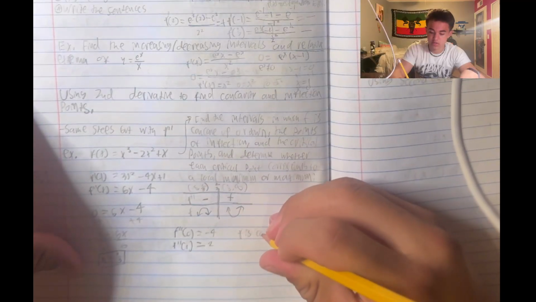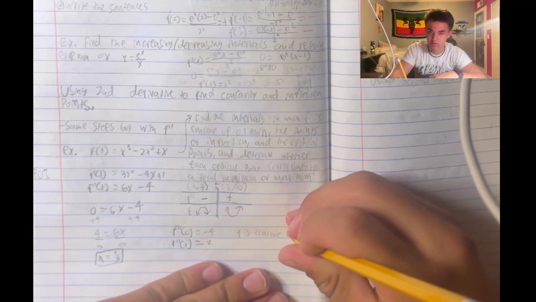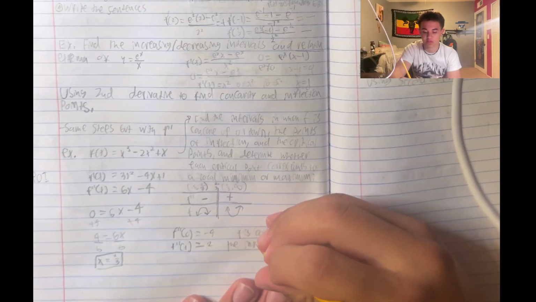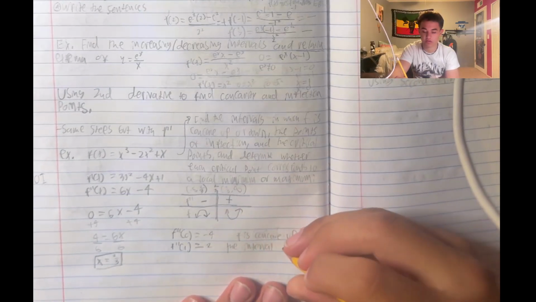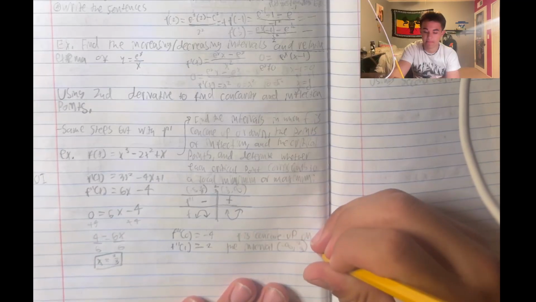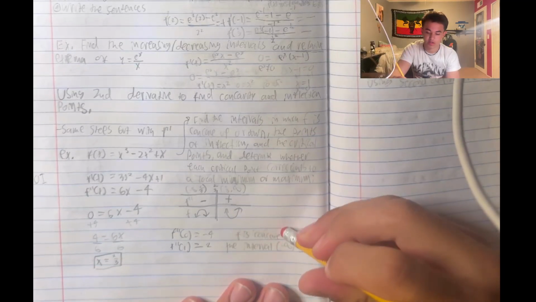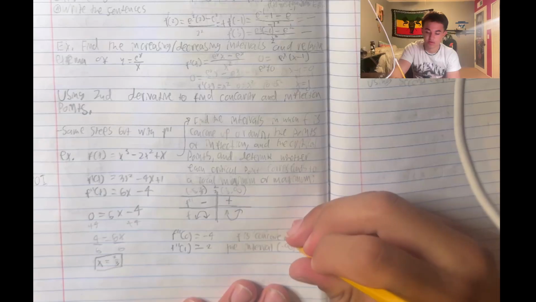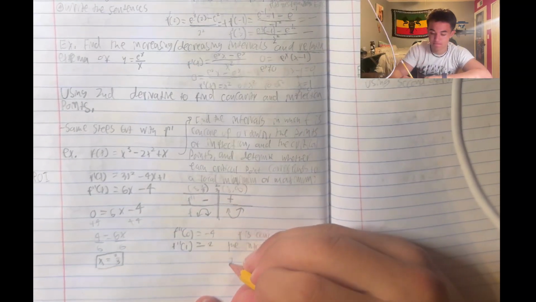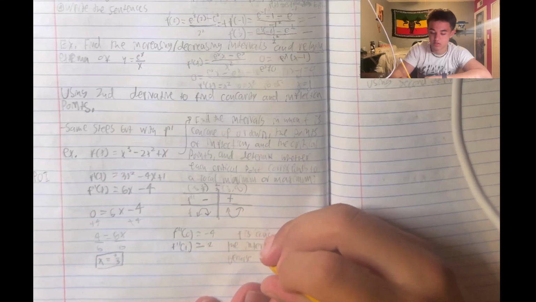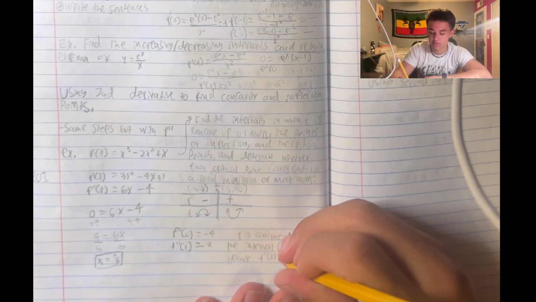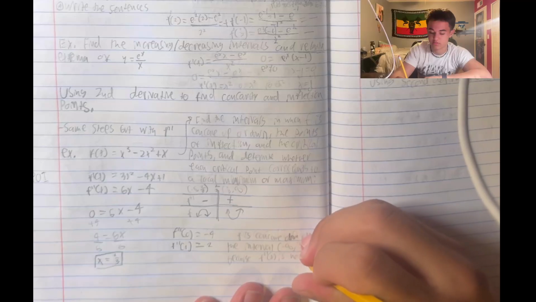So, f is concave up on the interval negative infinity to 2/3. Let's say concave down, because f double prime of x is negative.